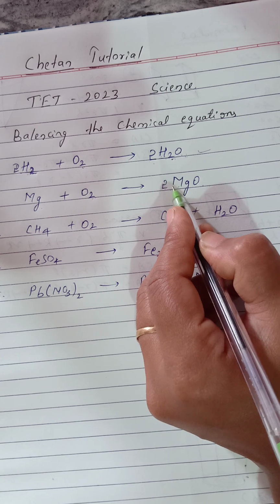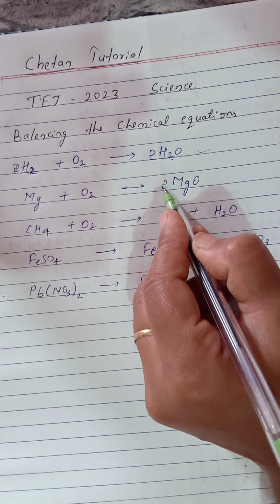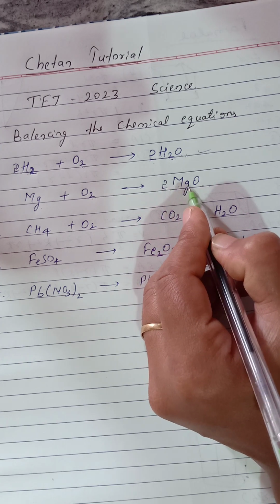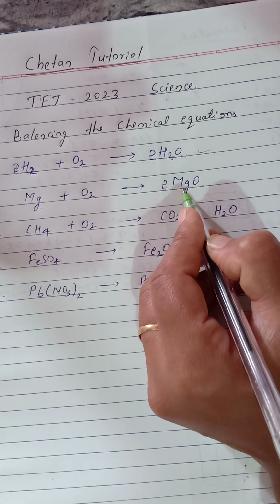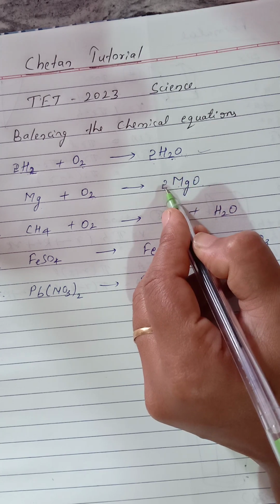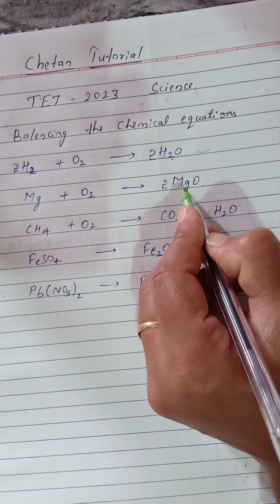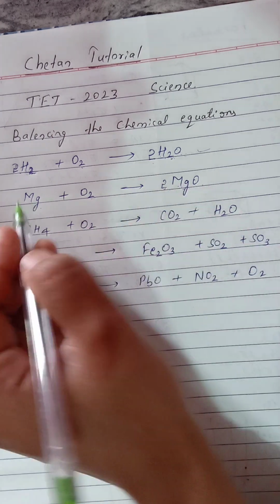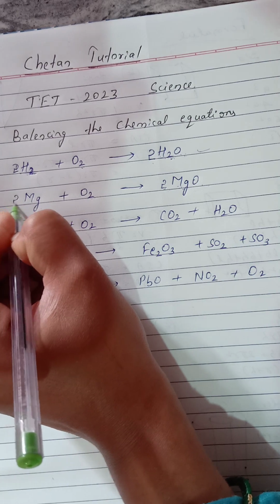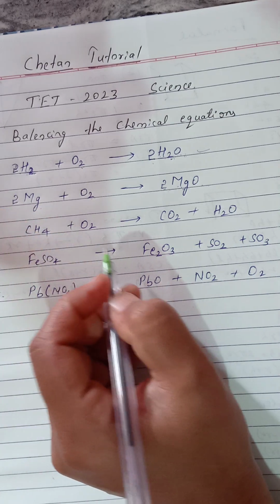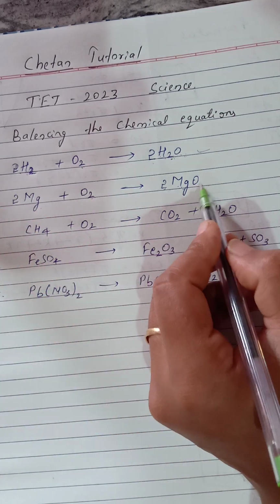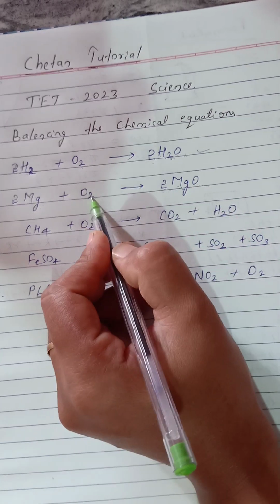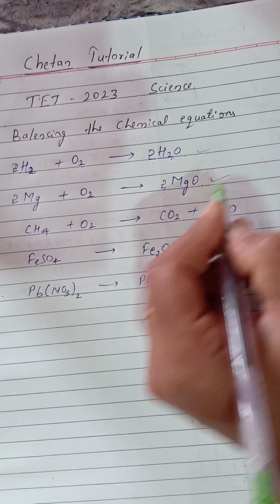What is the condition? As we have written the 2 here, we have to check whether the number of any atoms has changed in this compound. So as I have written 2, what happened? The number of magnesium atoms changed. The number of magnesium atoms is 2 here, and here 1. So what we have to do? We have to write 2 here. And oxygen is 2, oxygen is 2. So by writing 2, oxygen atoms become 2, and here also 2. So this equation is also balanced.